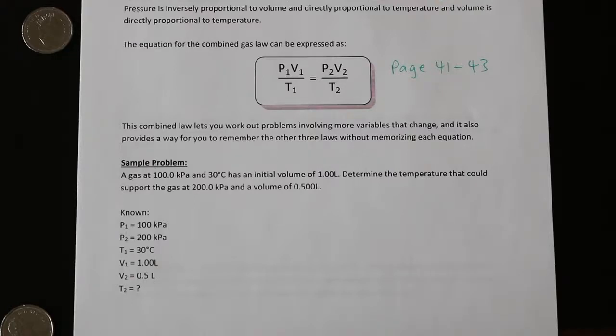So the equation there is in the box. It's P1 times V1 divided by T1 equals P2 times V2 divided by T2. An easy way to remember it is to think of Boyle's law, which is P1 V1 equals P2 V2, but with the temperature term in the denominator on both sides. So it's pretty much Boyle's law divided by temperature on both sides.